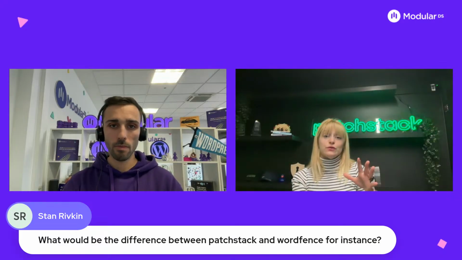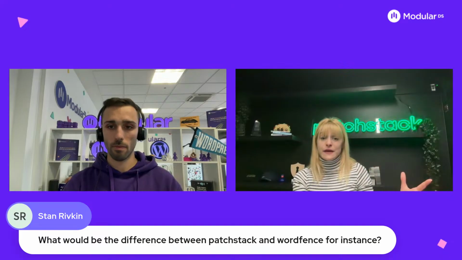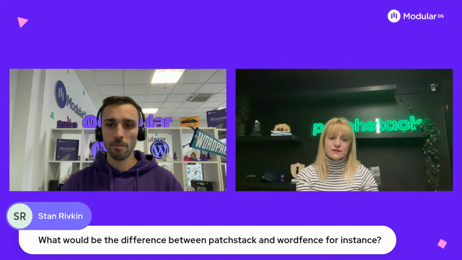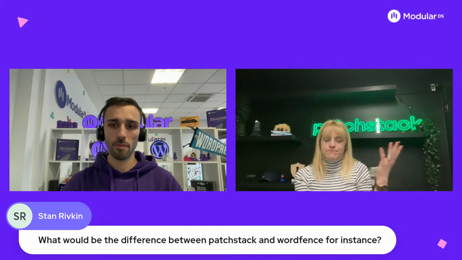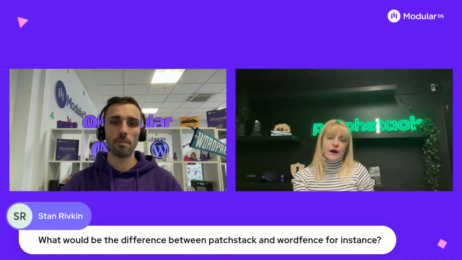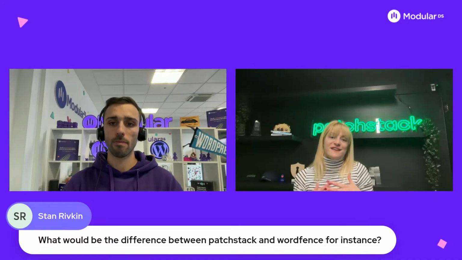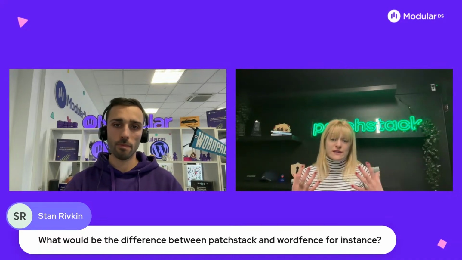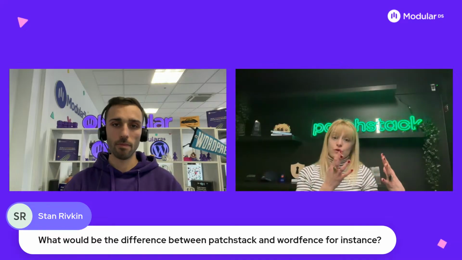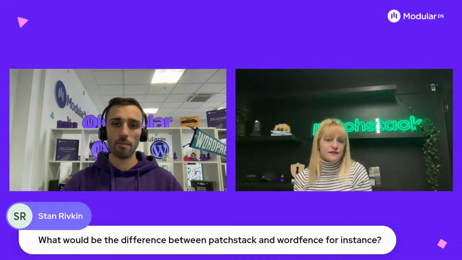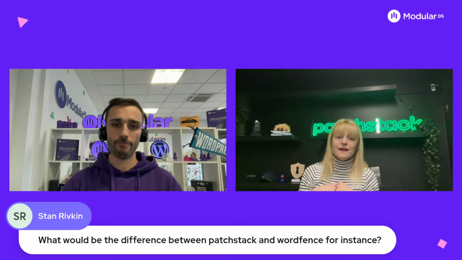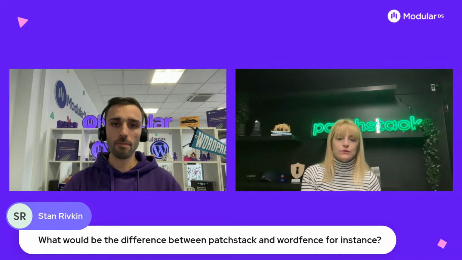But when it comes to vulnerability protection, like I mentioned, Patchstack has the biggest database and issues virtual patches and mitigation rules before anyone else. So firstly, the difference is in the way they address security. Wordfence is more reactive, we are more proactive, and we also have more data to be able to mitigate vulnerabilities.